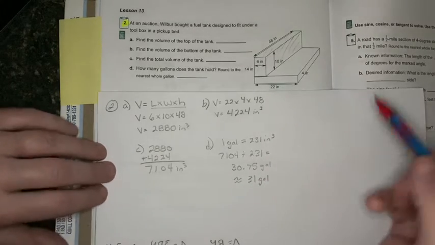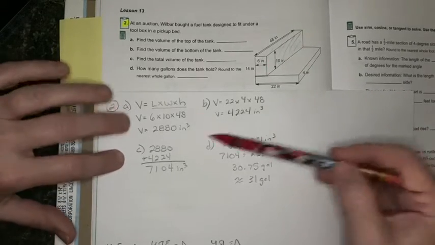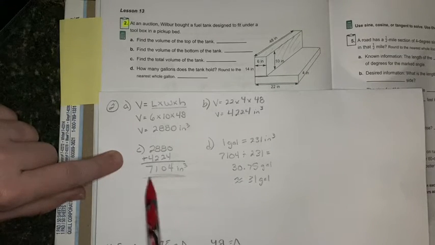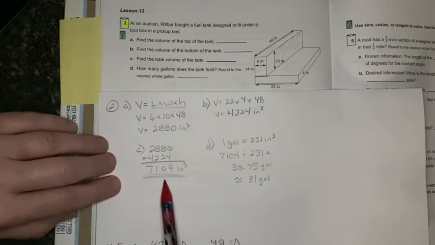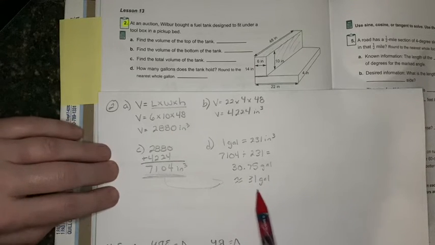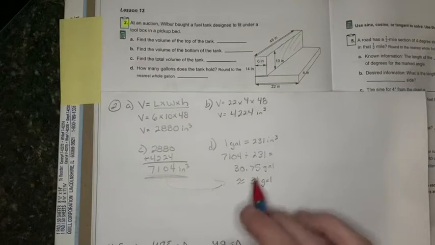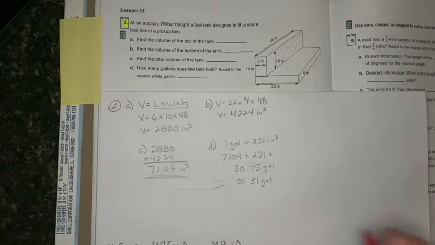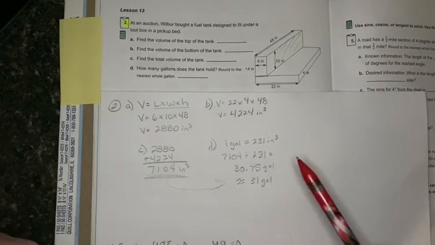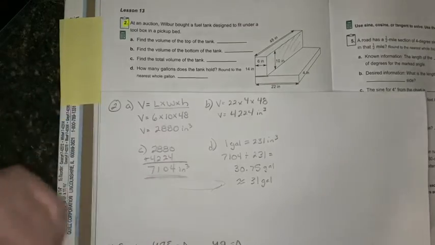We took our two different parts. We found the volume of each part. We added that together to get our total volume. And then in this case, we had to take it one step further because they wanted to know how many gallons it would hold. So this tank would hold approximately 31 gallons. And this is how we find the volume of an irregular shape. We take the two parts, or maybe sometimes 3 or 4. We find the volume of each individual section and then add them together.